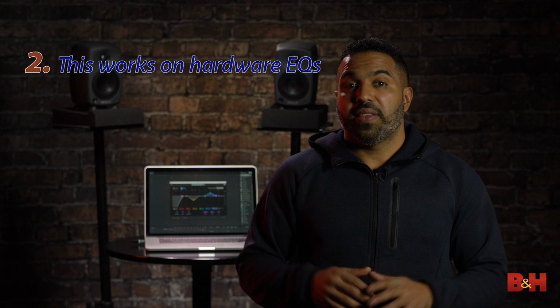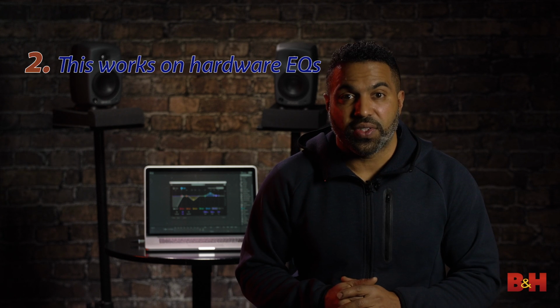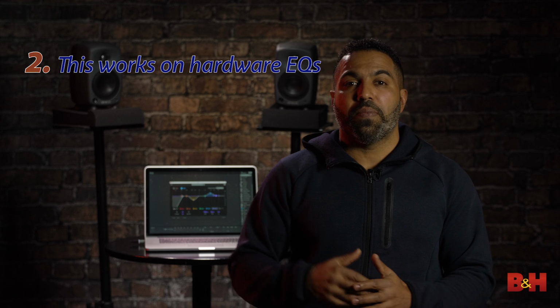Number two, these techniques work on hardware EQs. If you're not working in the box and you're using a mixing console or hardware EQ, the same techniques apply. Most professional consoles or standalone channel strips have parametric EQs, so you'll be able to boost, cut, and dial in the cue to achieve the same results. In fact, I think that using a hardware mixer is sometimes advantageous because you don't have a computer monitor with lots of colors and visuals to distract you. You can rely mostly on your ears, which is what making music is all about.